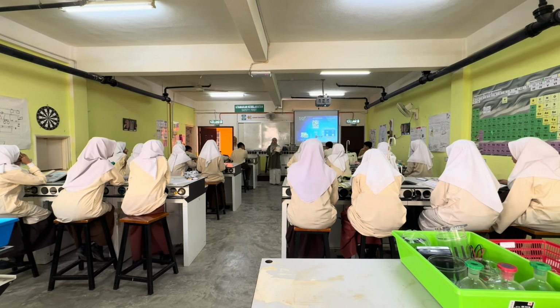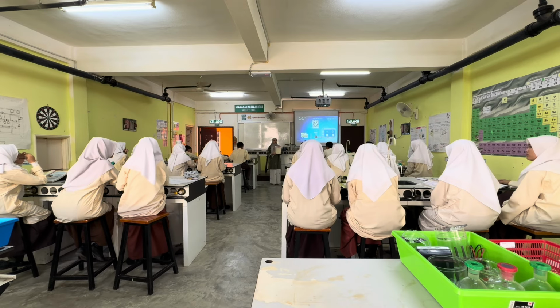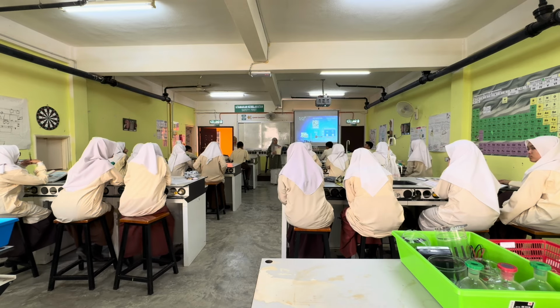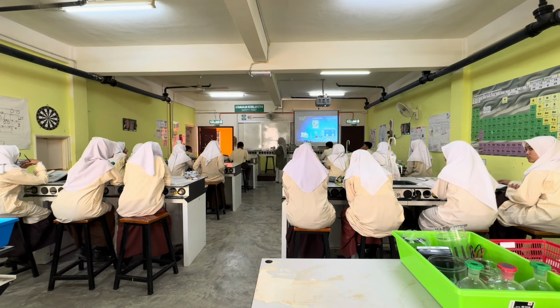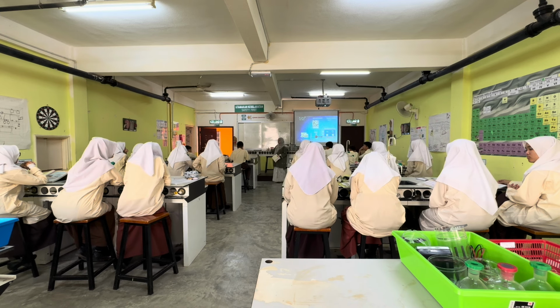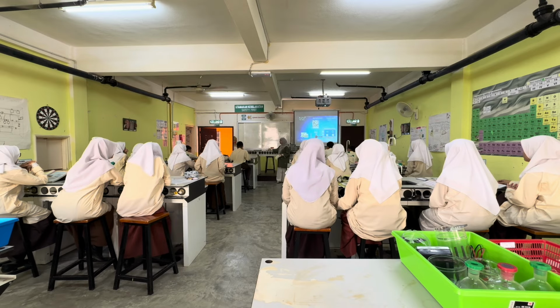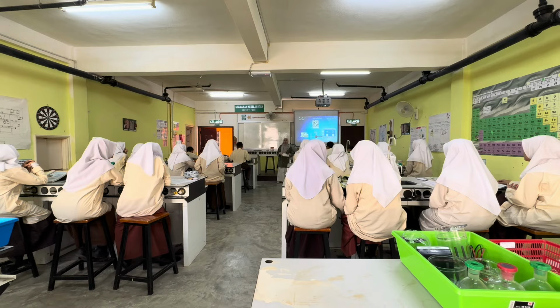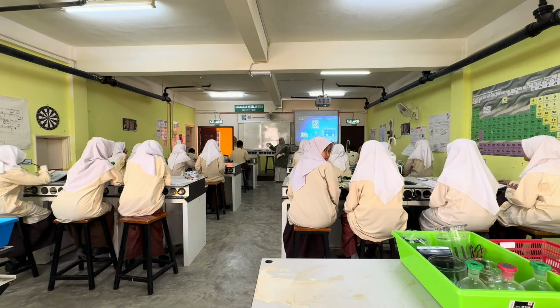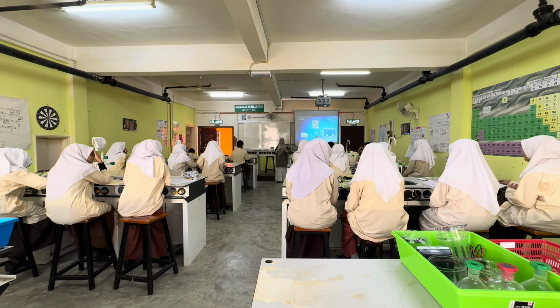For example, experiment 1, temperature of the solvent. You take one spatula of salt. Okay? Which salt do you need to use? Is it a fine salt or the huge one? Fine. Okay, you use the fine salt. Fine salt, one spatula. Good job.